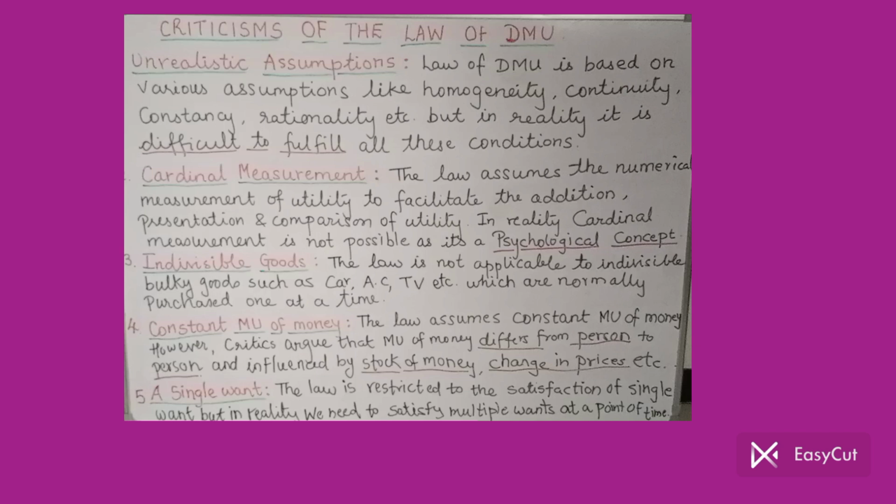Now coming to the third point, that is indivisible goods. Now as Marshall has mentioned, this assumption of divisibility, that means according to Dr. Alfred Marshall, this law is applicable to divisible items. It is assumed that each and every unit of consumption is divisible into small units. That's fine. But then the question raised here is, what about the indivisible goods? This law is not applicable to indivisible and bulky goods such as car, AC, refrigerator, television. Such goods a consumer normally purchases one at a time, and we don't go on consuming unit 1, 2, 3, 4 continuously. Hence this law is not applicable in case of indivisible goods. Then what about the indivisible goods? What should be done about indivisible goods? That's the problem. So this is the criticism against this law of DMU.